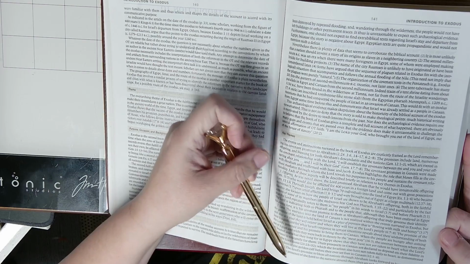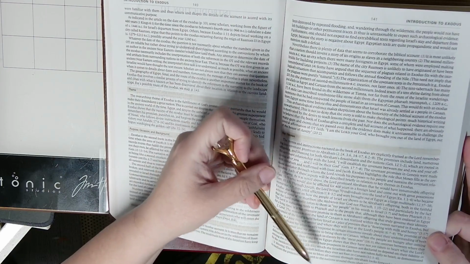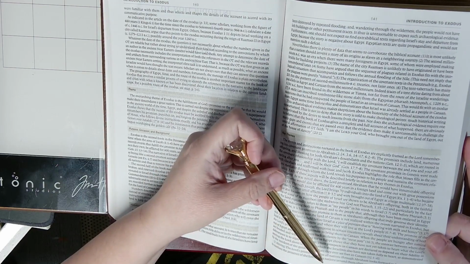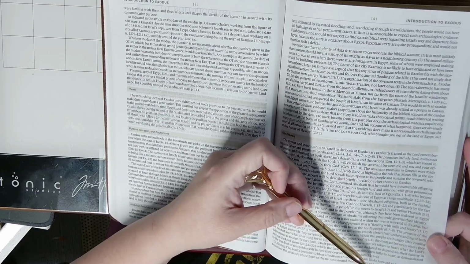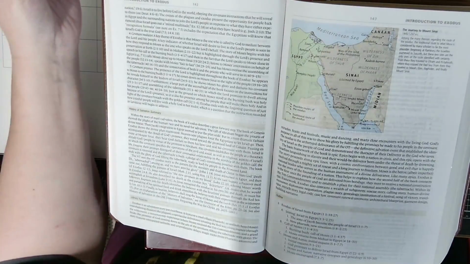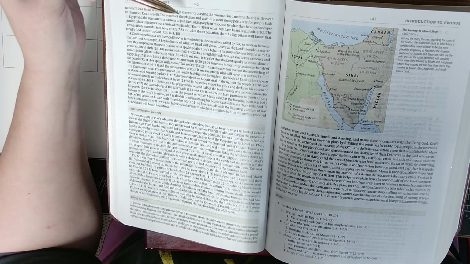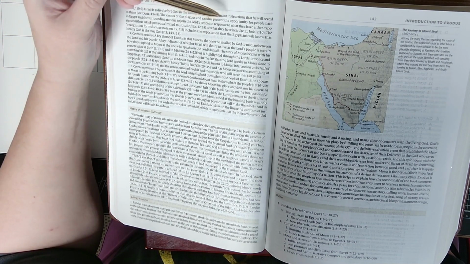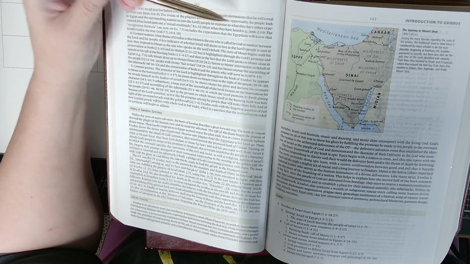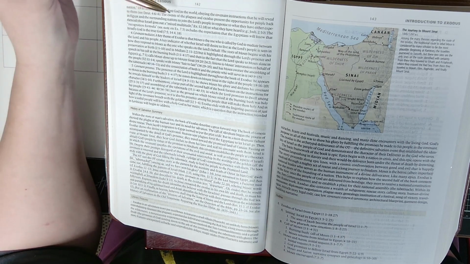to mediate the presence of the Lord to the nations around them. They are to be a kingdom of priests, a holy nation. Israel is to live before God in the world, obeying the covenant instructions that He will reveal to them.